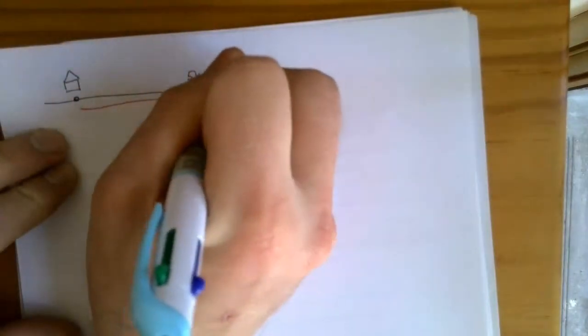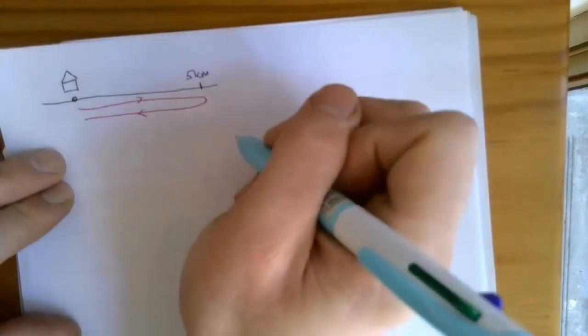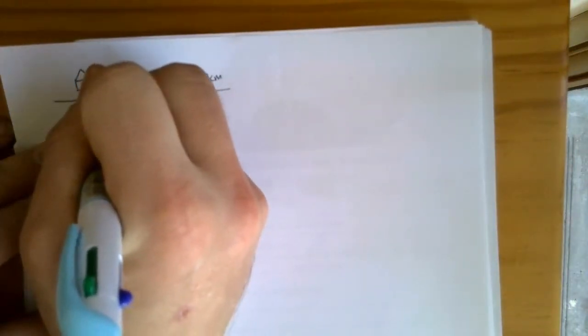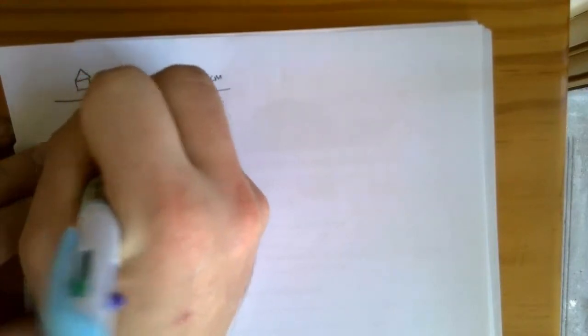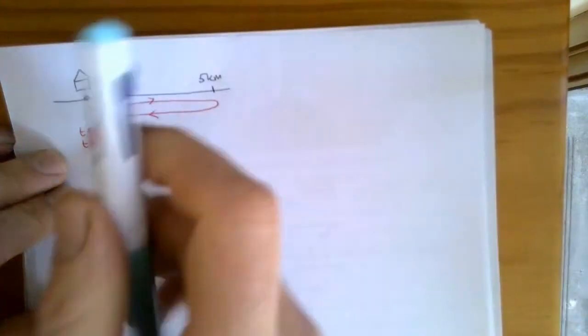So this is his run. This is the kind of chart we're going to use when we think about this motion. He starts off at home at t equals 0, and overall it takes him 45 minutes, so 3/4 of an hour, to get back to where he started.